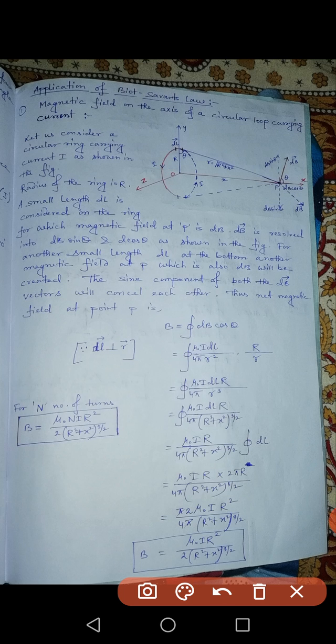Now see, you have to understand this concept in a three-dimensional way. This ring is not on the plane of this paper, but it is in the YZ plane. This is the y-axis, the x-axis, and the z-axis is outward to the plane of the paper, and the YZ plane means this plane. I think you have understood this one. So the ring is on this plane.